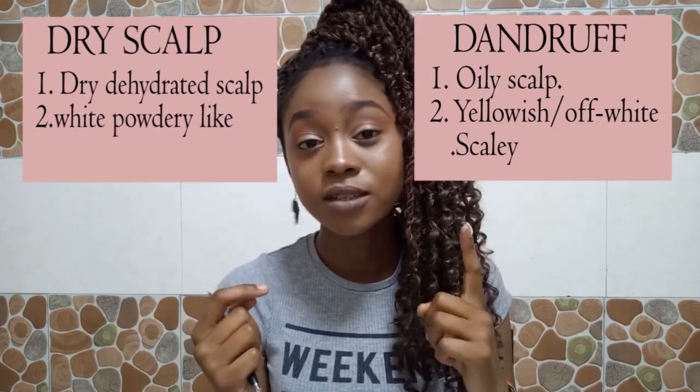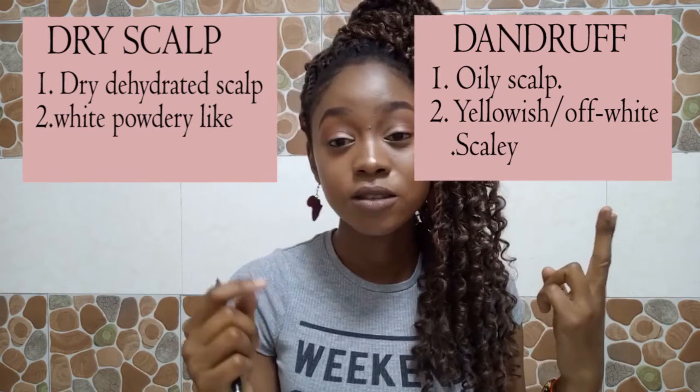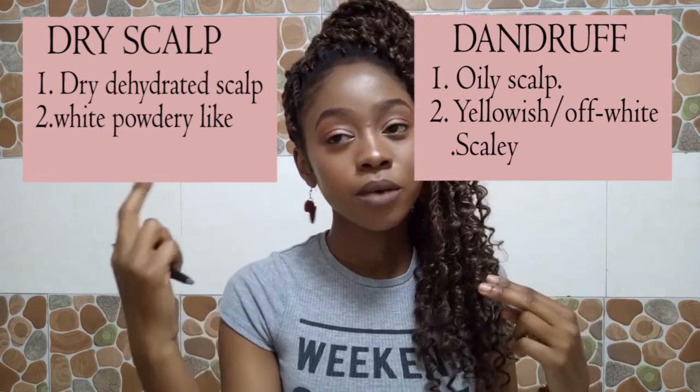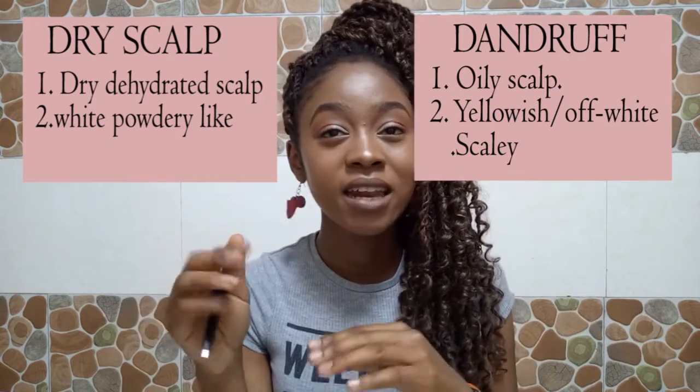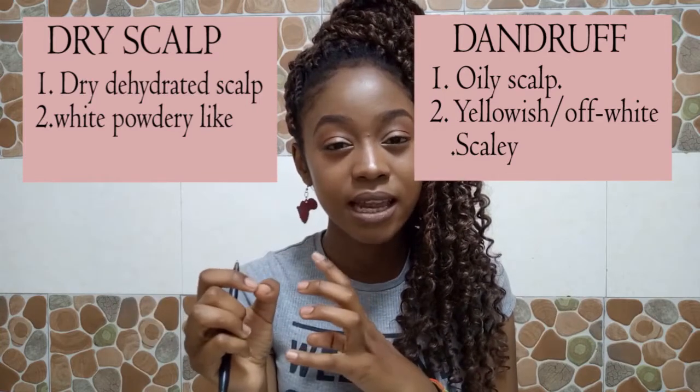The second difference is dry scalp flakes are quite small and powdery, but dandruff flakes are off-white and a bit larger and scalier. However, some people think they have dandruff, or dry scalp, when sometimes it may not be dandruff.